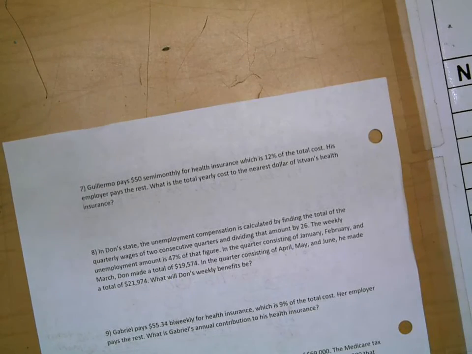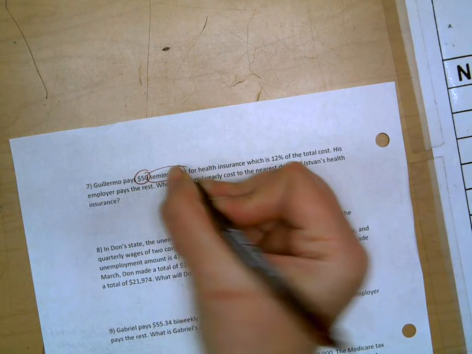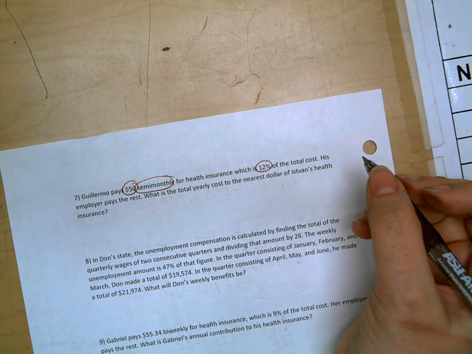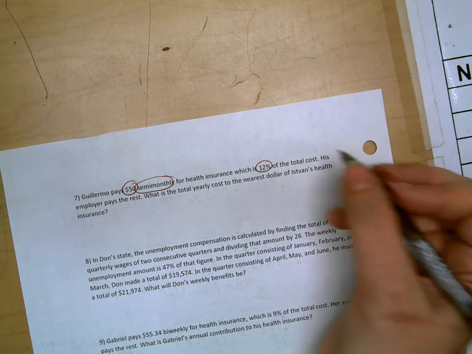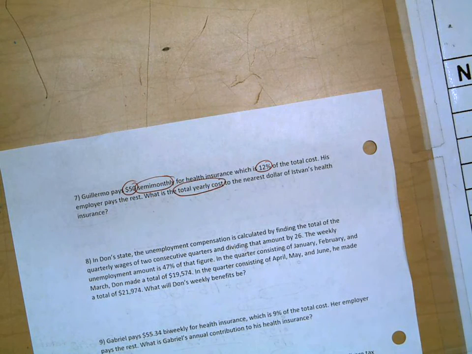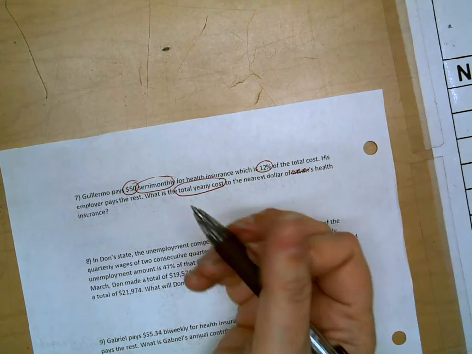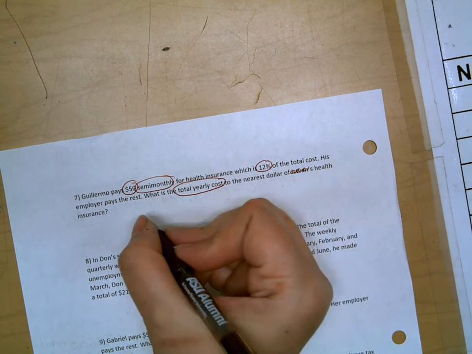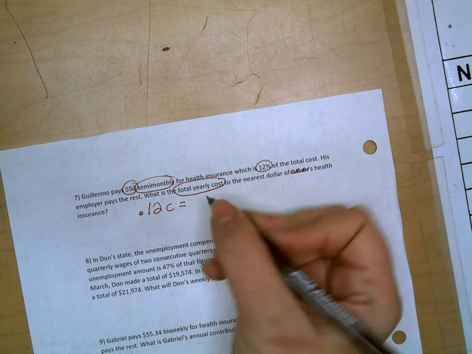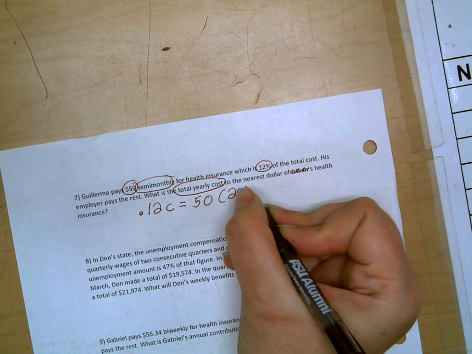Next slide. Guillermo pays $50 semi-monthly for health insurance, which is 12% of the total cost. His employer pays the rest of the cost. What is the total yearly cost of Guillermo's health insurance? So let's go ahead and multiply. So it's going to be 12% times the total cost equals 50 times 24.